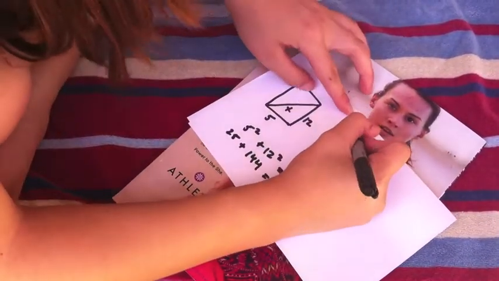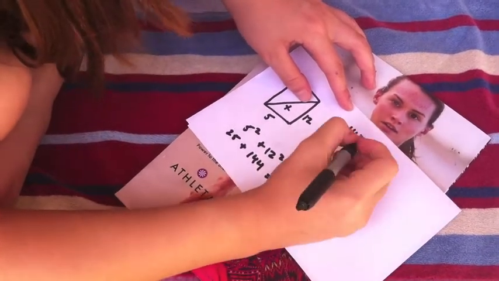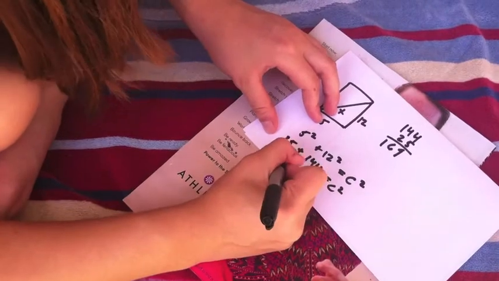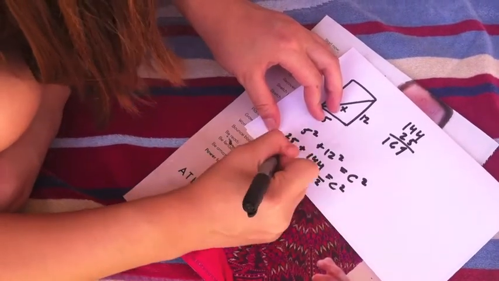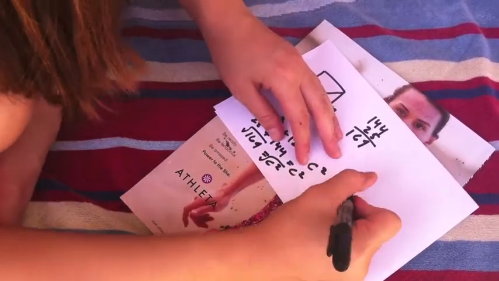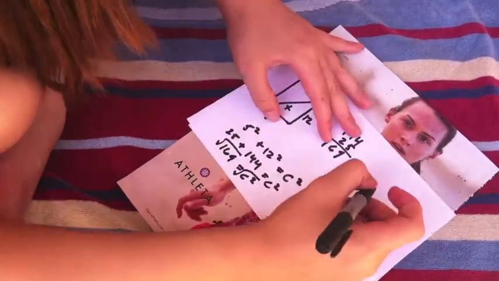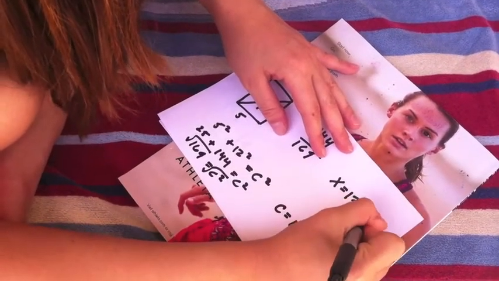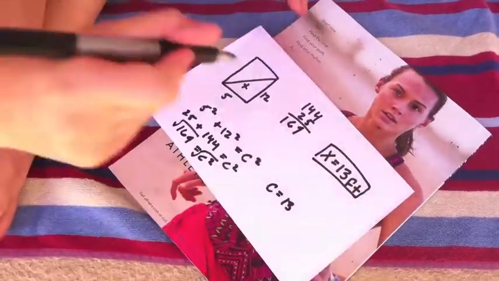So 25 plus 144 is 169. We will then square root it to figure out what c is. And the square root of 169 is 13. So c equals 13, making the hypotenuse 13 feet. This is also a Pythagorean triple.